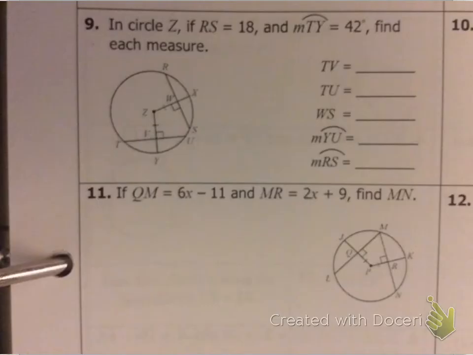Okay, so now let's look at one that can give us a little bit of maybe the second and third property. All right, in circle Z, RS is 18. So from here to here is 18. TY is 42. So this is 42 degrees. Okay, so find each measure. All right. This is where this 90 degrees comes in handy. Seeing that these are equal distance, if RS is 18, TU is also 18. Those two chords will be equal.